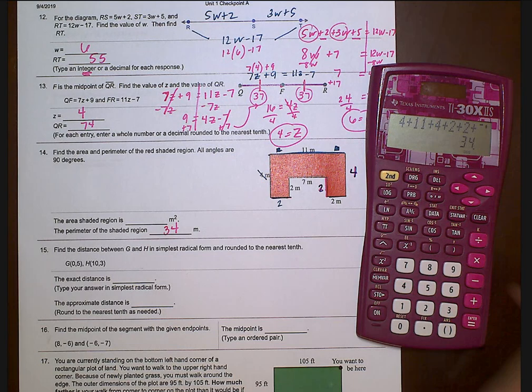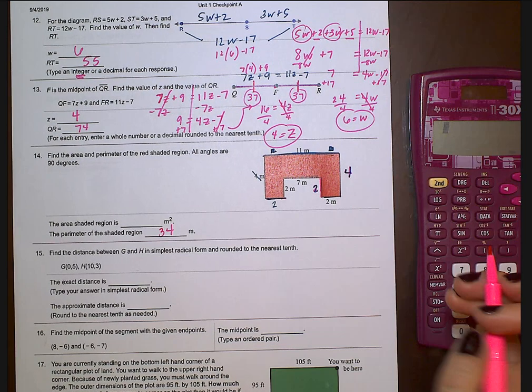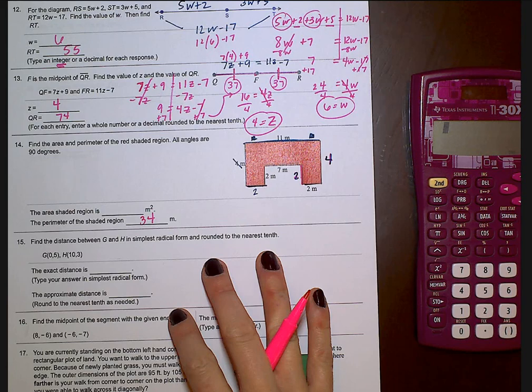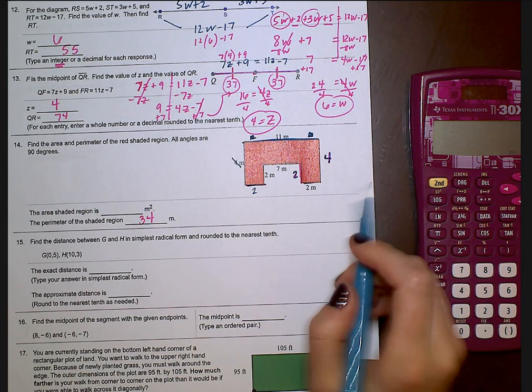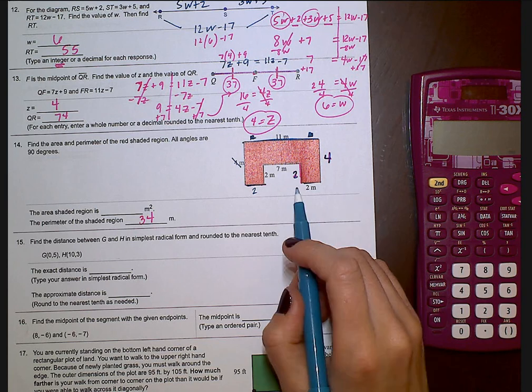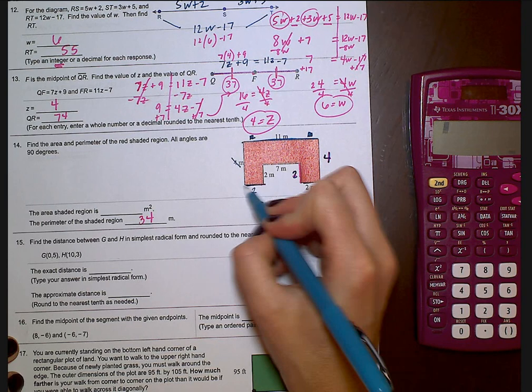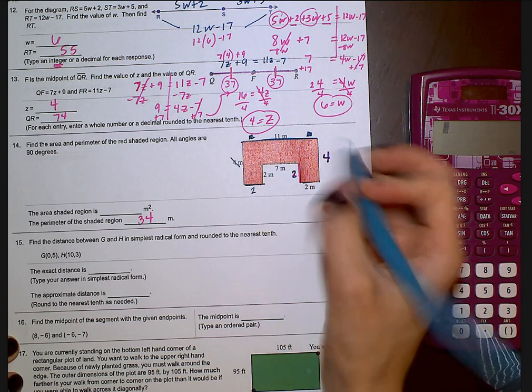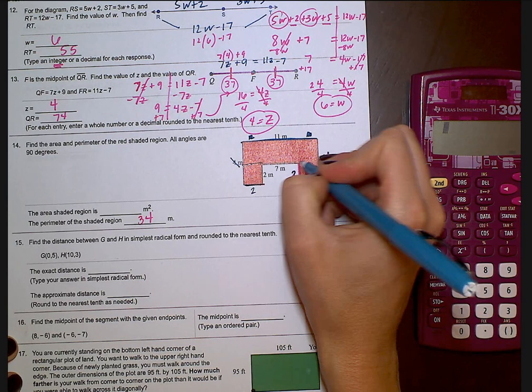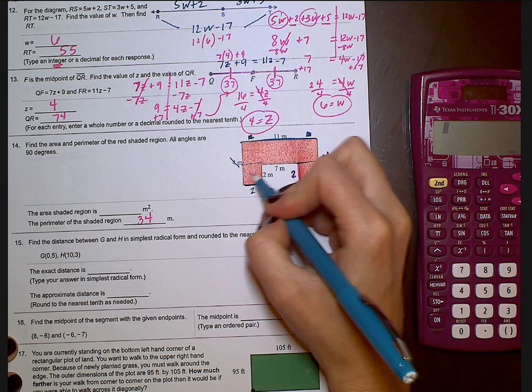And then the area, so this is going to be a little more work. To find the area, I break this thing up, and you could do it a couple ways. I like to break it up into different rectangles. You could also think of it as one big rectangle and then subtract what's missing. But I'm going to cut it up into this rectangle, this one, and then this one.